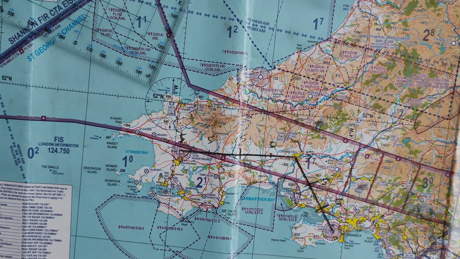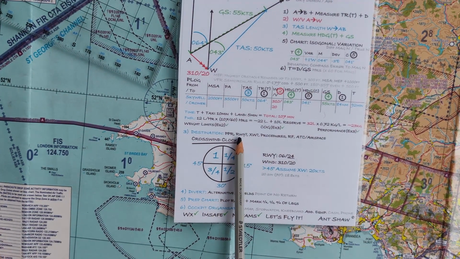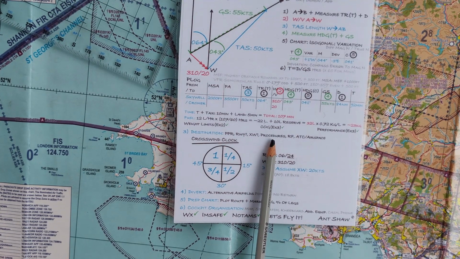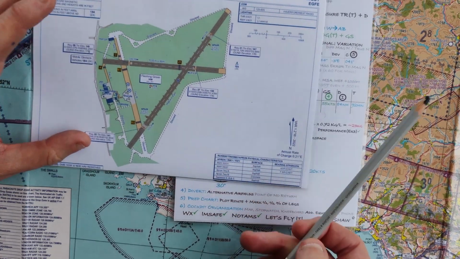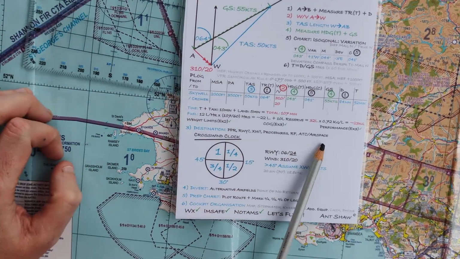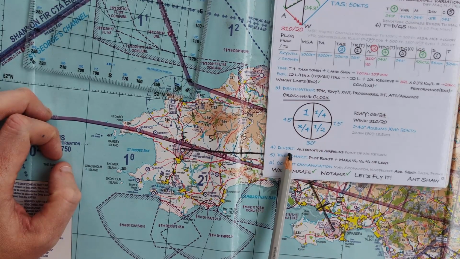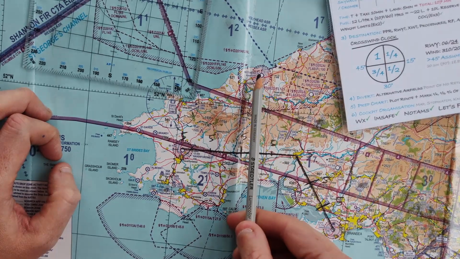Don't forget high-vis jacket. So, destination, PPR, runway, any crosswind, not expecting it. Procedures, will join straight in, circuit heights, radio frequency 123.605, Haverfordwest Radio. There is no ATC, there is no airspace. Crosswind clock, we haven't got any crosswind. Divert options, alternative airfields, we have Pembrey, we have Aberporth.